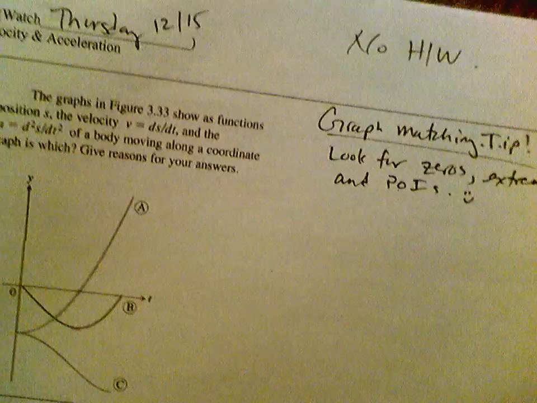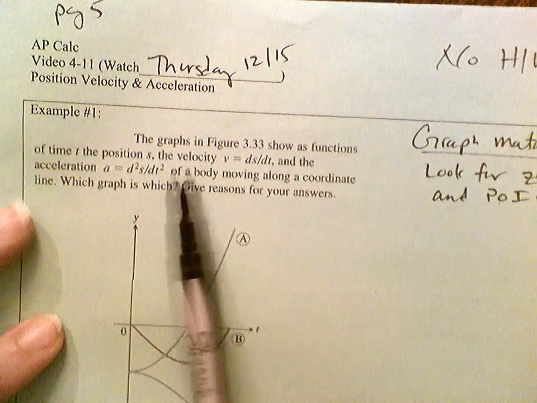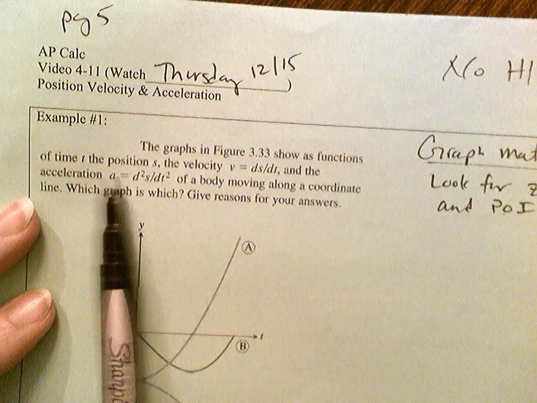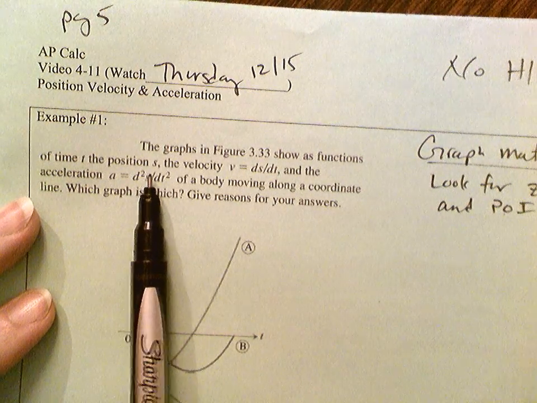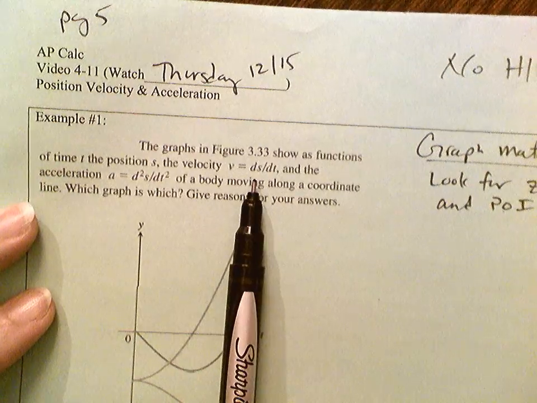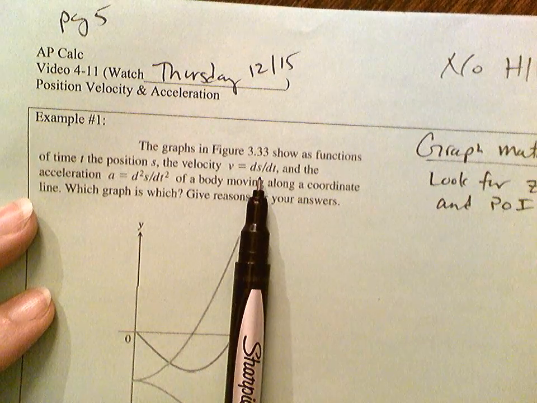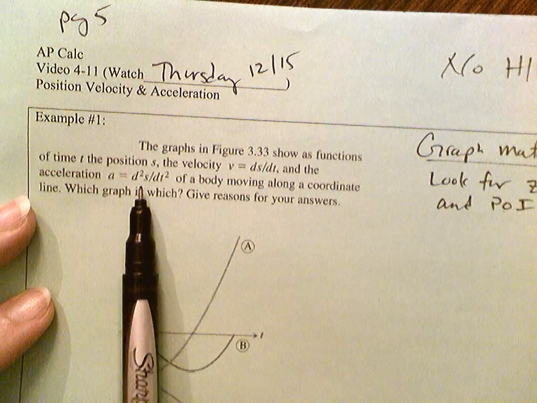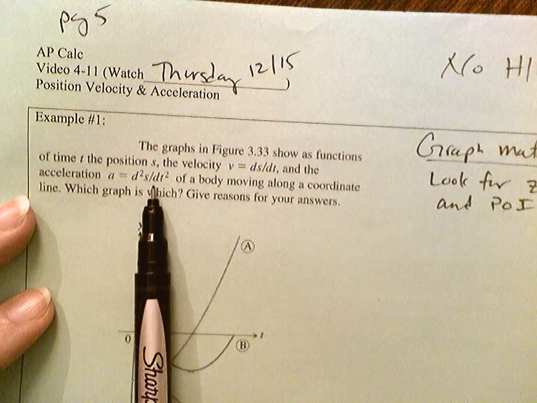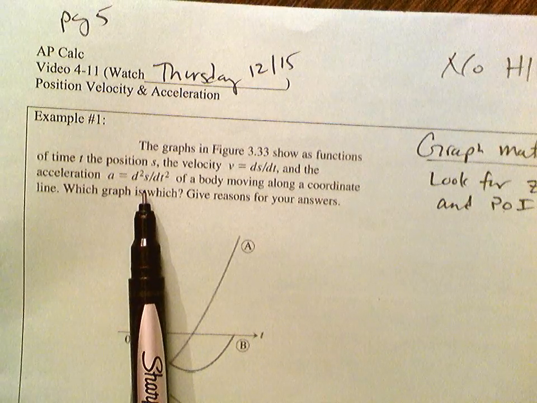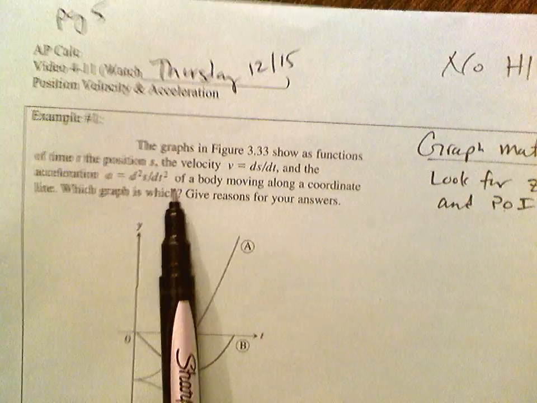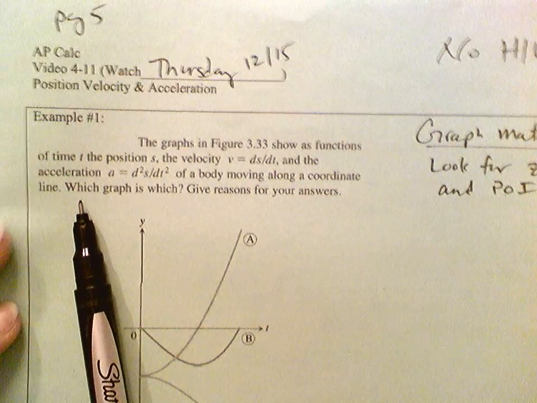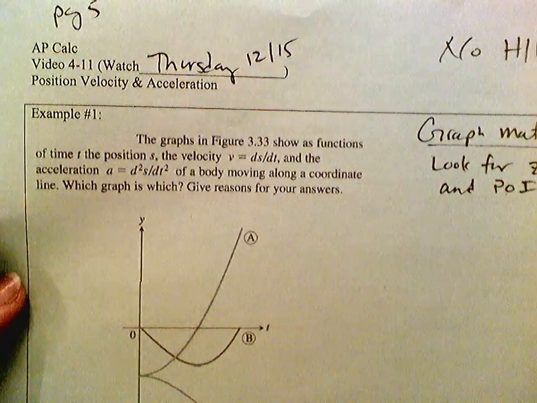So if you look here, the graphs in this figure below show as functions of time the position s, the velocity ds over dt, that's just Leibniz notation for s prime, and the acceleration a equals the second derivative of s with respect to time. That's just notation for s double prime. So it shows these three things of a body moving along a coordinate line, just moving along some line. Which graph is which? Give reasons for your answers.